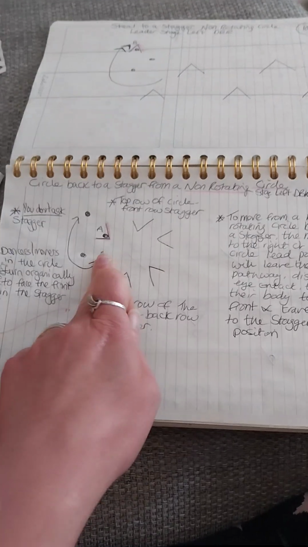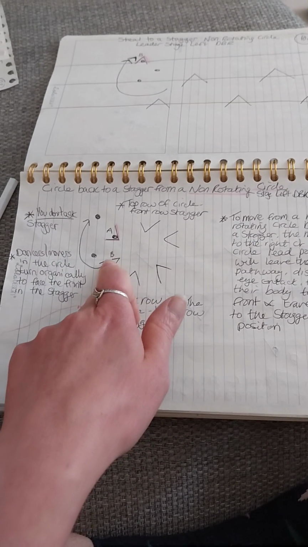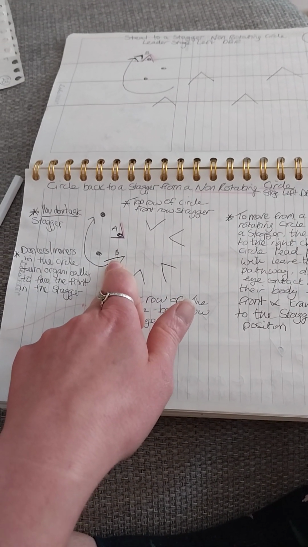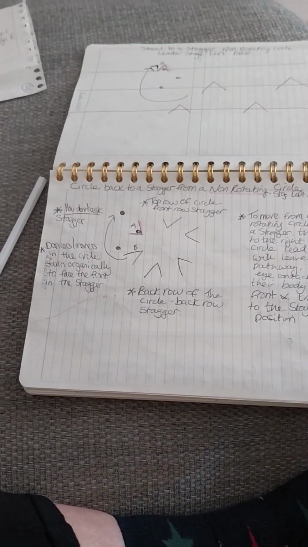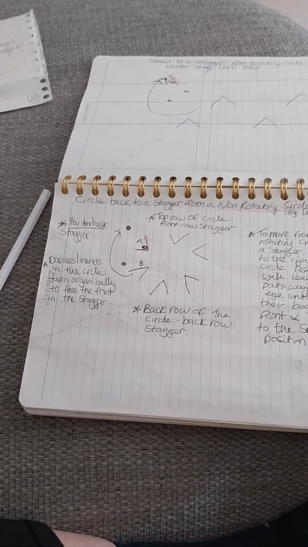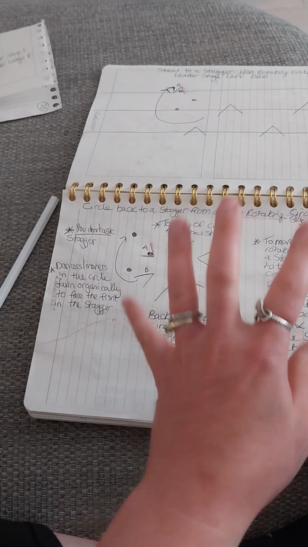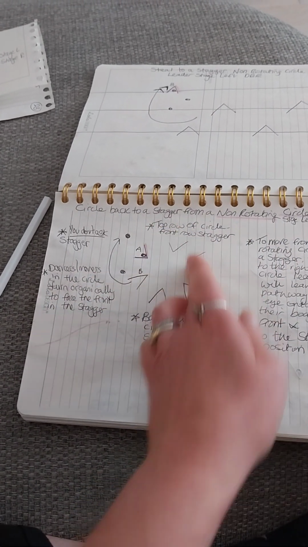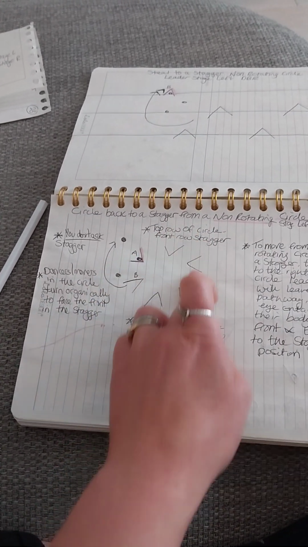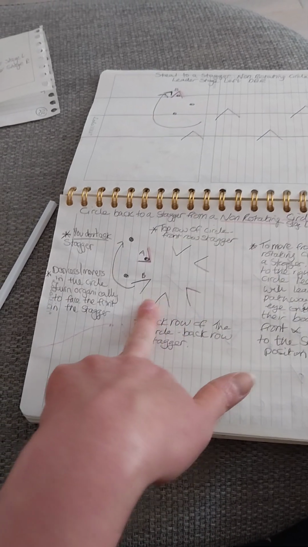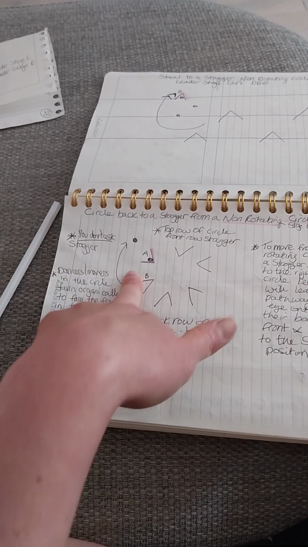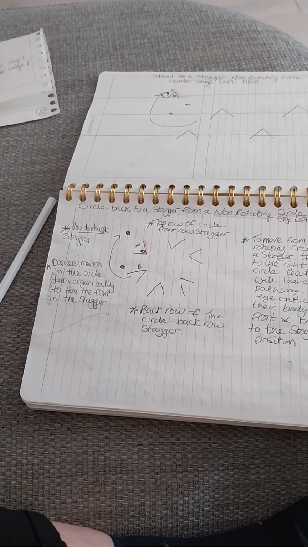The person initiating the stagger from a non-rotating circle doesn't ask questions and goes for it. The dancers in the circle turn organically to face the front of the stagger. So they will see what is going on, and they will then turn organically to face the front in their stagger formations.